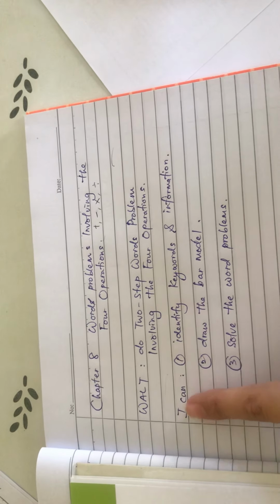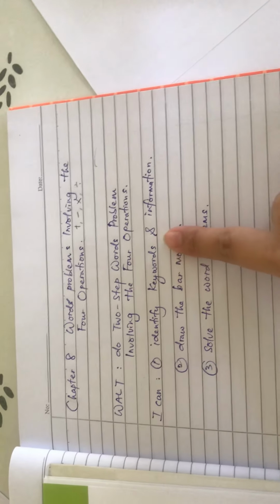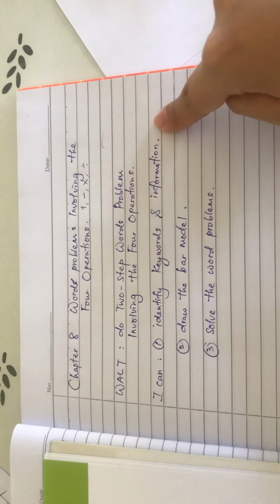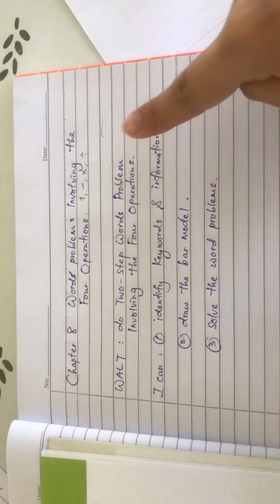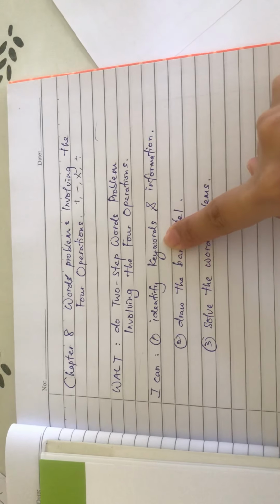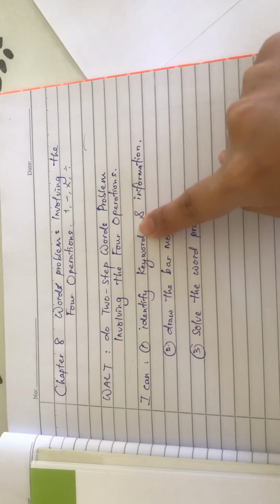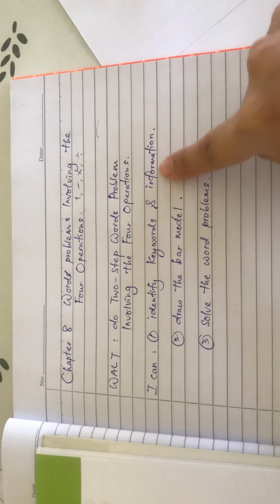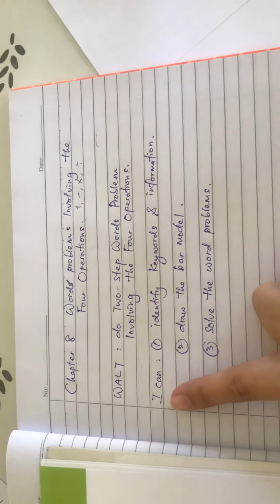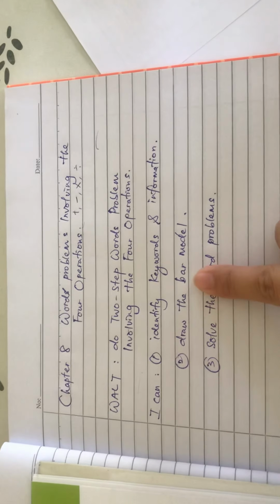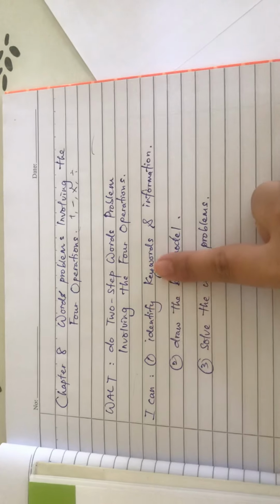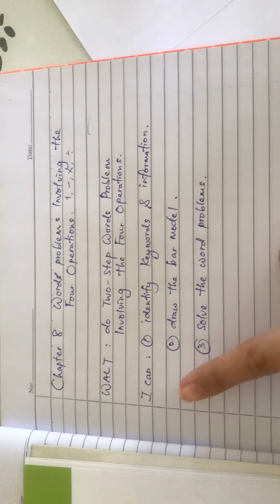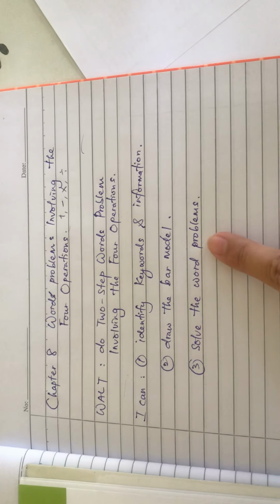The first, I can identify keywords and information. This is the first thing you need to do. If you see keywords, please circle the keywords. If you read the information, please underline. The second one is I can draw the bar model. After you identify keywords and information, draw the bar model. And the third one, I can solve the word problems.